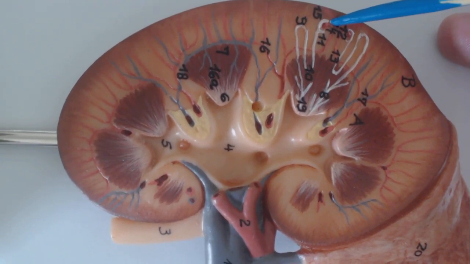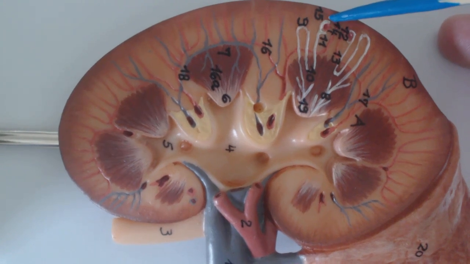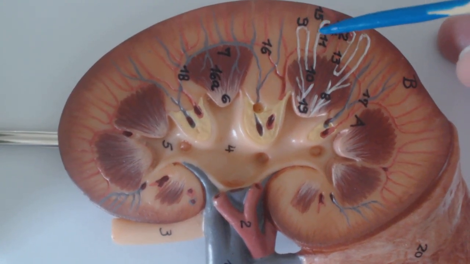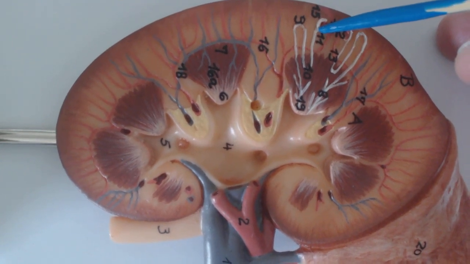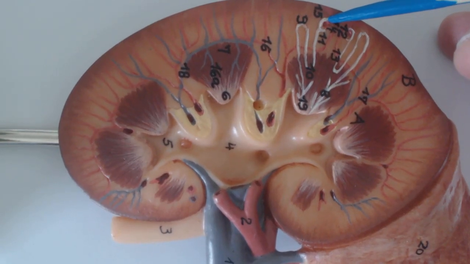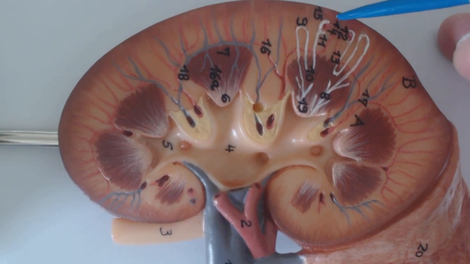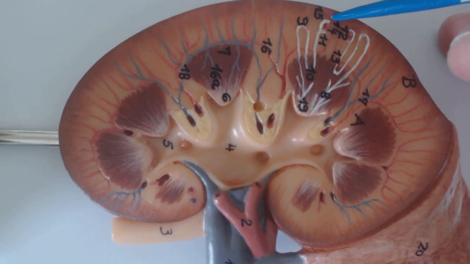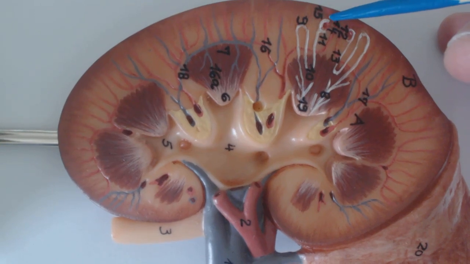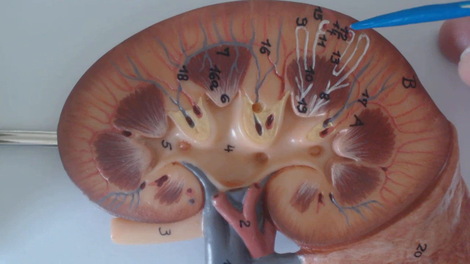And that tiny little red ball there and this tiny little red ball here represent a glomerulus. The glomerulus is surrounded by part of the nephron that's called the glomerular capsule or the Bowman's capsule. The glomerulus and the Bowman's capsule together form a structure called the renal corpuscle. So the glomerulus is this little structure here in red, and the glomerular capsule is the structure here in white that's sort of forming the letter C. And on this side, it's forming sort of the backwards letter C.